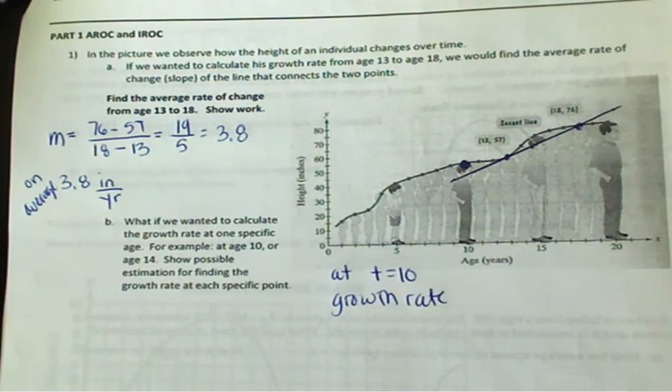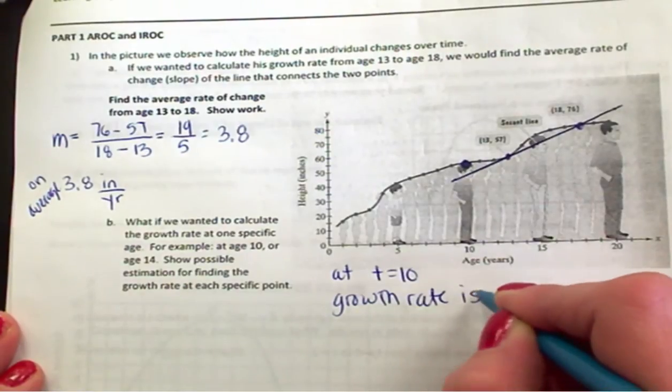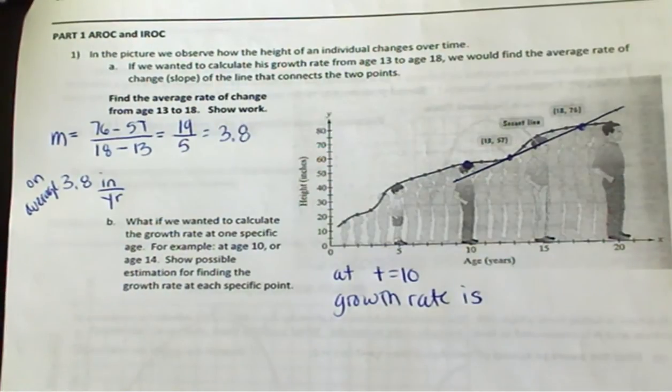It's supposed to be a little bit interesting of a question. And then how did you get it, right? Come up with a number and then explain to me how you got it.